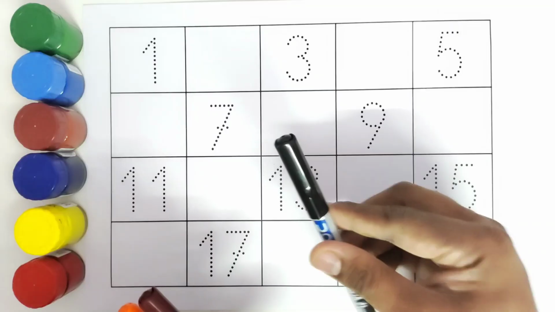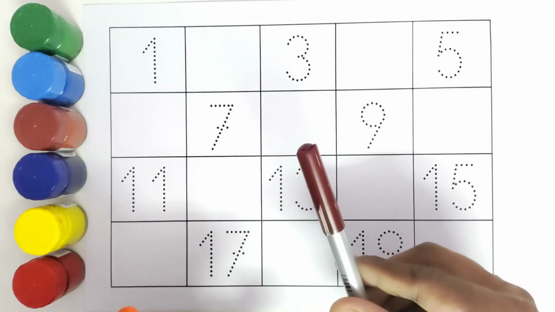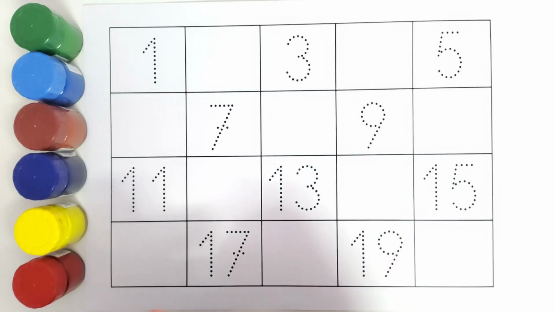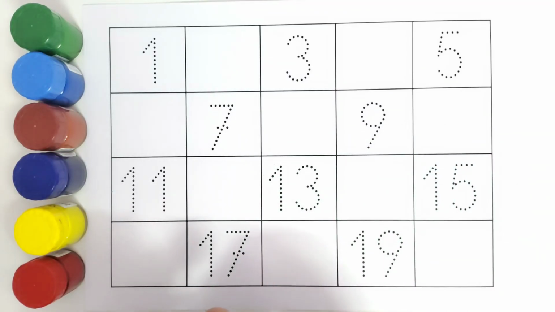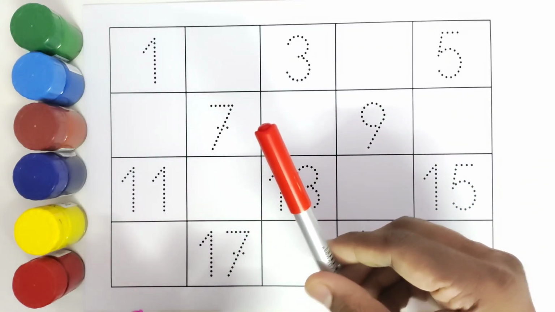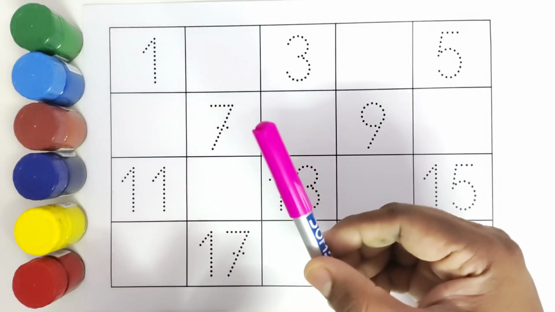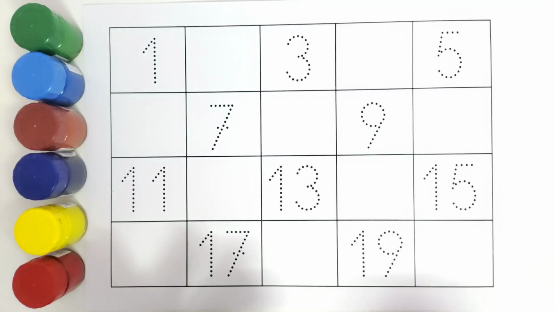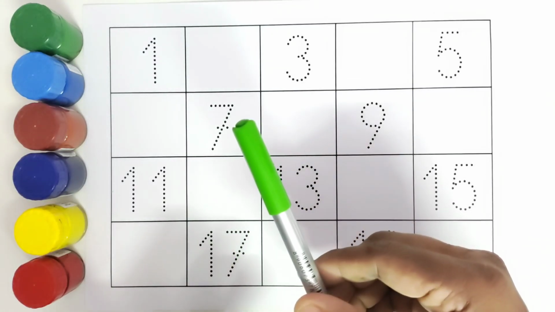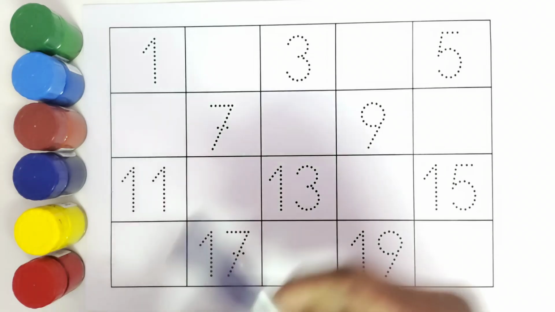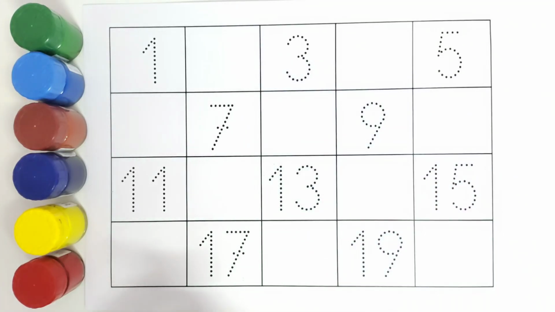This is black color. This is brown color. This is orange color. This is dark green color. This is dark blue color. This is red color. This is dark pink color. This is yellow color. This is light green color. This is purple color. This is light blue color.